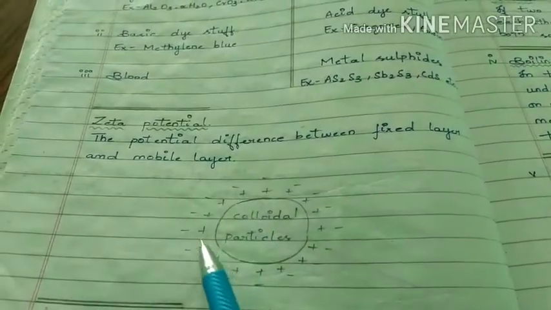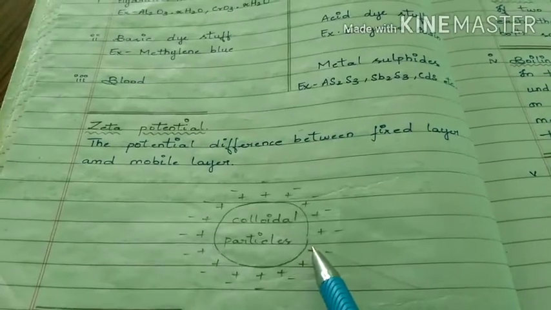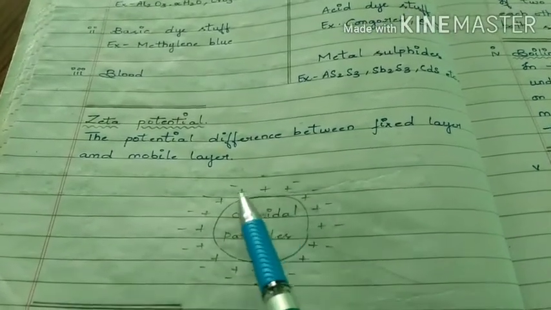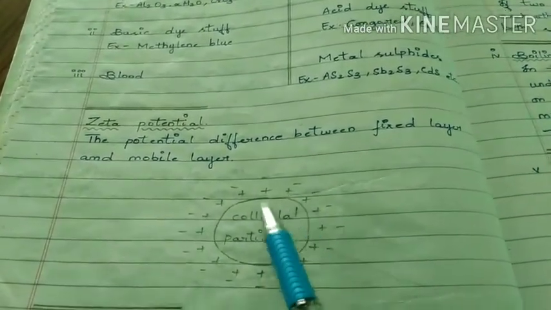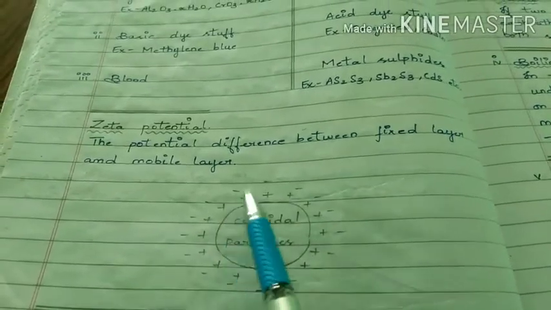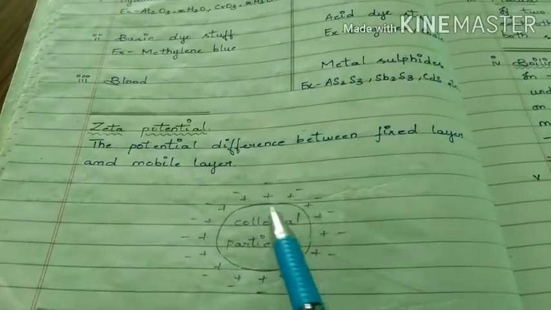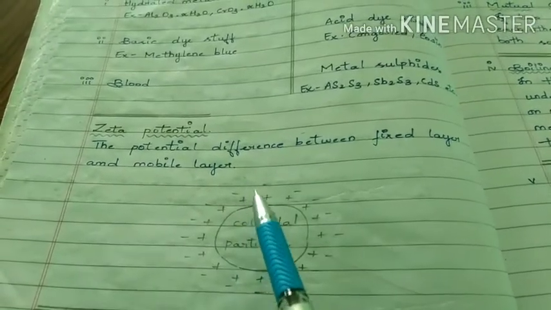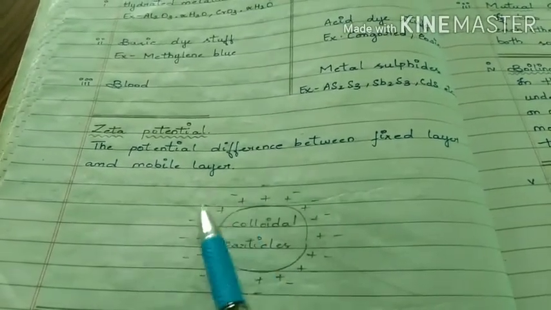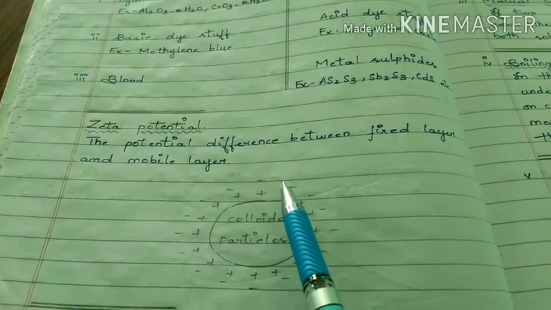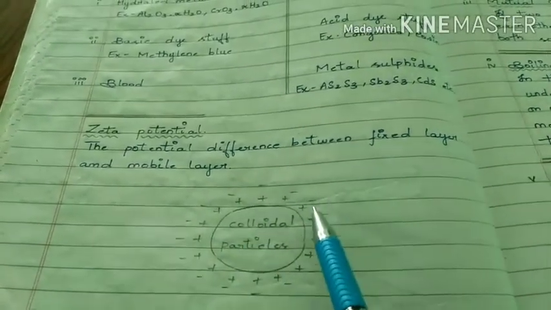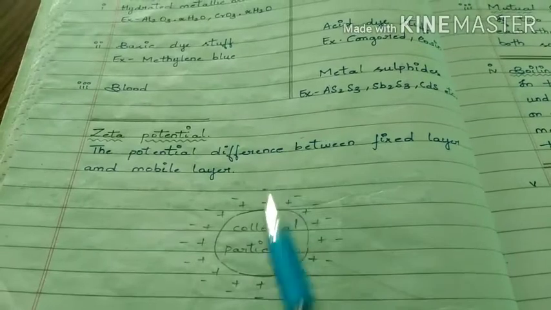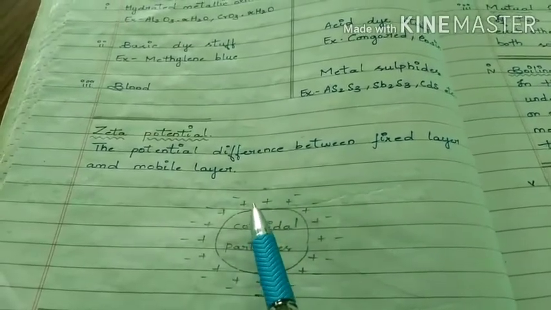Suppose this charge is called the fixed layer. Around this positive charge, one more charge is there, that is opposite charge. Suppose negative charge is here and around that, positive charge is present. So the point is the potential difference, that means the energy difference between negative charge and positive charge.